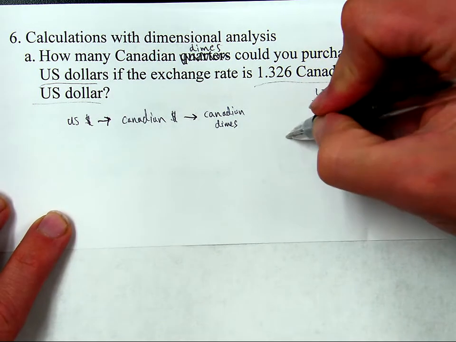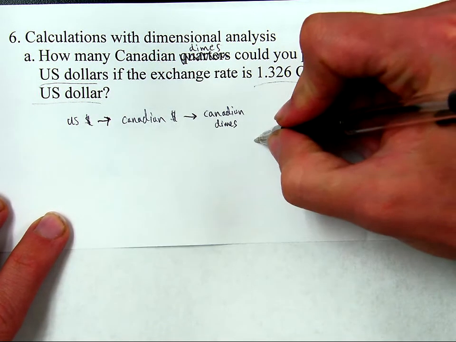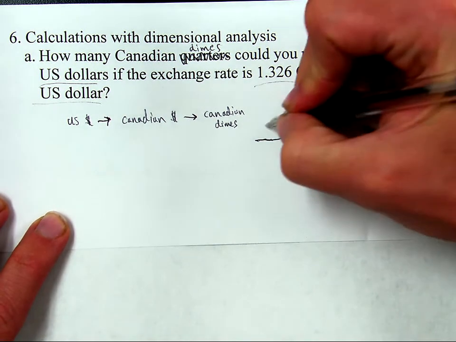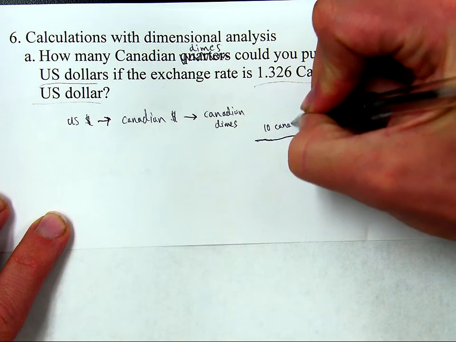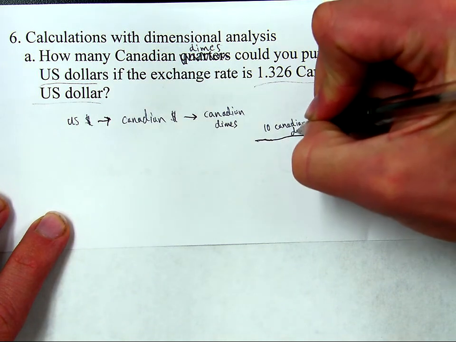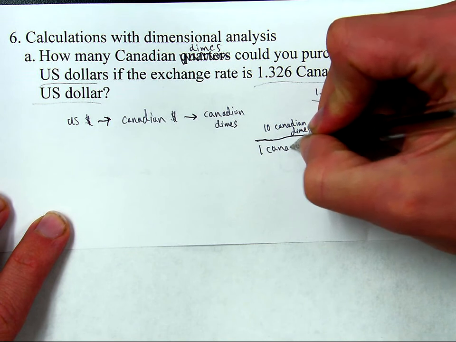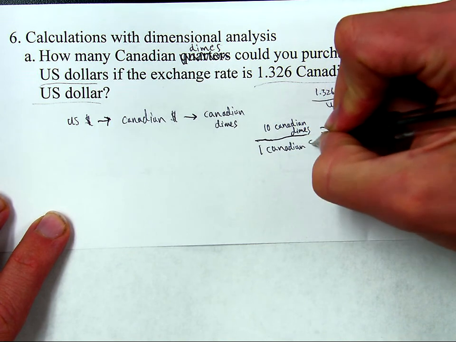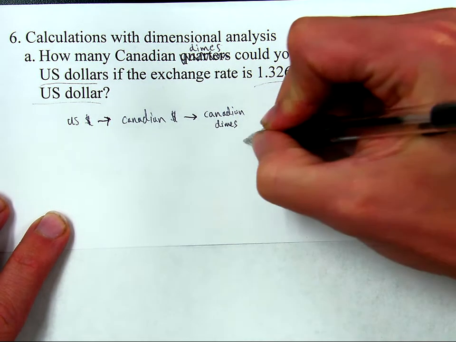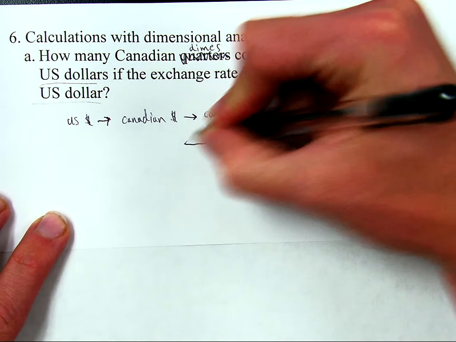Alright, so let's set up a reverse conversion factor. Just as in America, 10 Canadian dimes per Canadian dollar. For every 1 Canadian dollar. Okay, set up another conversion factor.